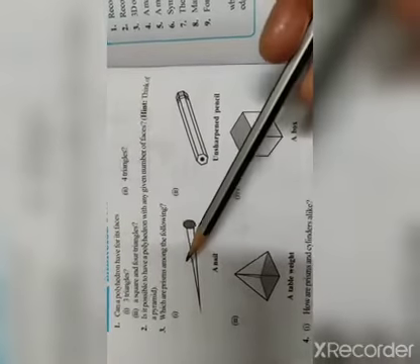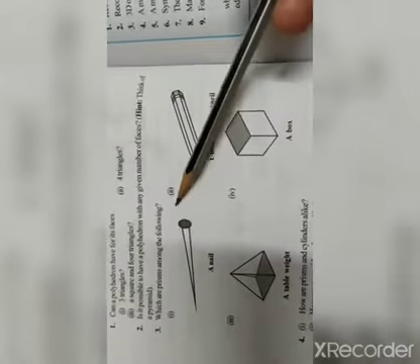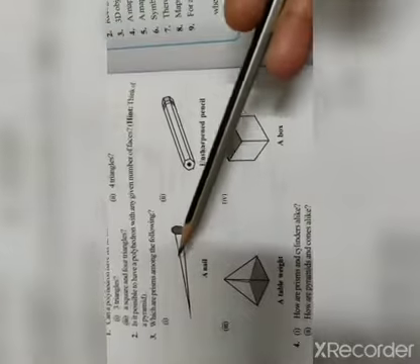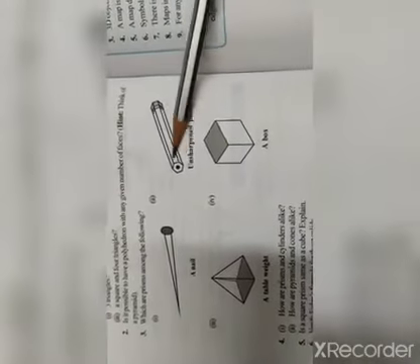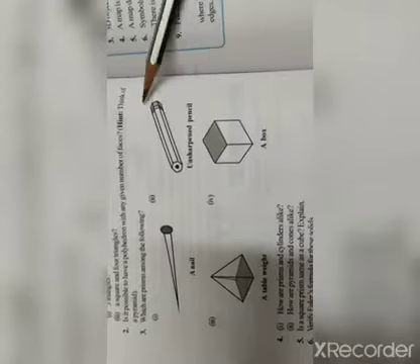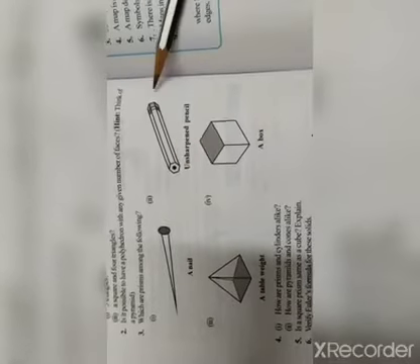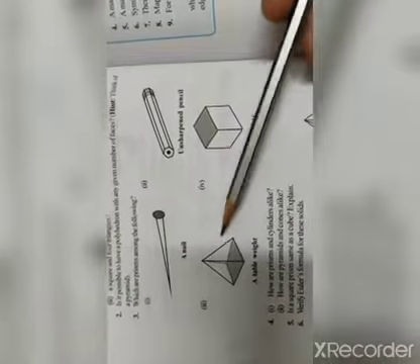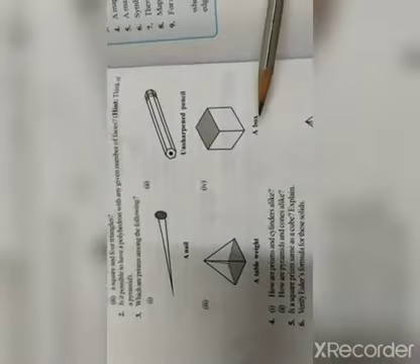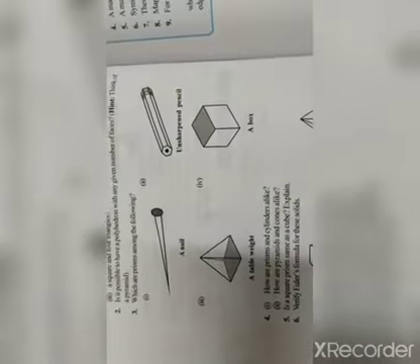Now see here, which are prisms among the following? Curved surface. Yes, maybe. Unsharpened pencil. A table weight? No. A box? Maybe prism.